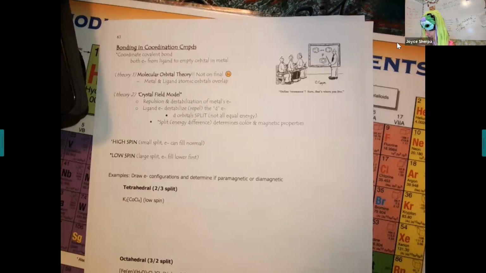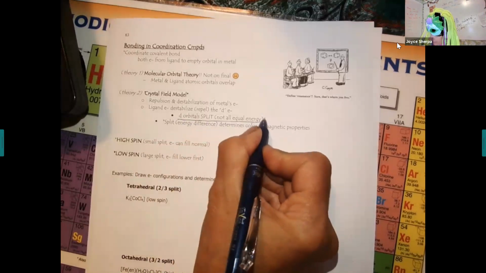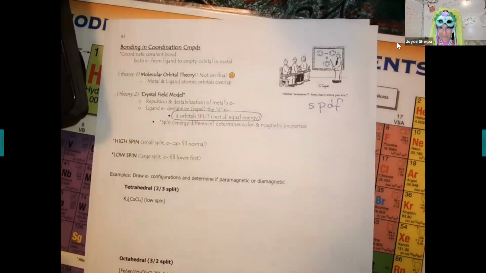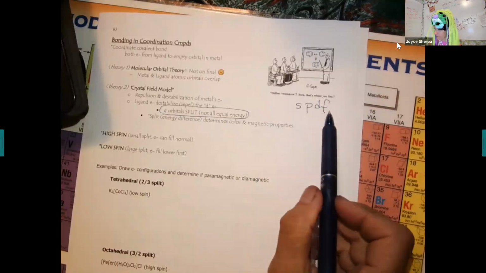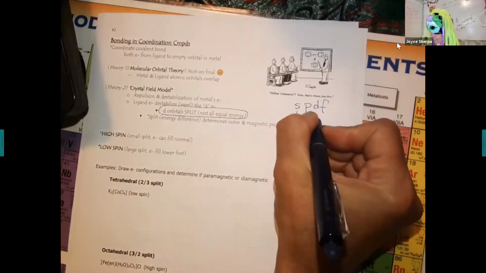But yeah, the second theory is crystal field theory, and it's the idea that the d orbitals are not actually all equal. So does anybody remember how many d orbitals there were? 10. There's 10 electrons. You guys remember where I'm going, SPDF? Those of you who didn't have me, this was the Sherpa PDF. That was the order, or Sam, Paul, Dave, and Frank. 1357. The quantum mechanics is what this all is.